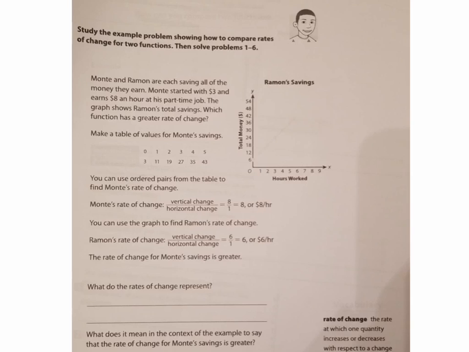Okay, well, cool. So it says you can use ordered pairs from the table for Monte's rate of change. So what is rate of change? You do your vertical change divided by your horizontal change, okay? So you're looking at the bottom row over here, and you're looking at how it changes from one number to the next. So to go from 3 to 11, that's plus 8. From 11 to 19, that's plus 8, so on and so forth. So that's where they got this 8 right here, okay?